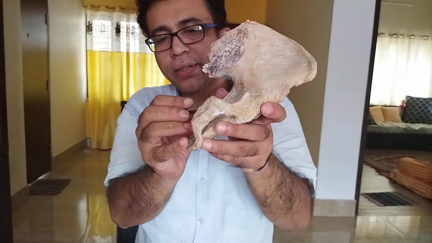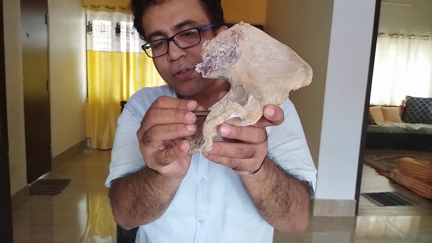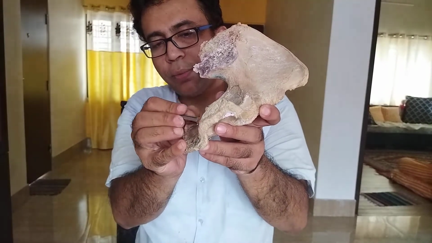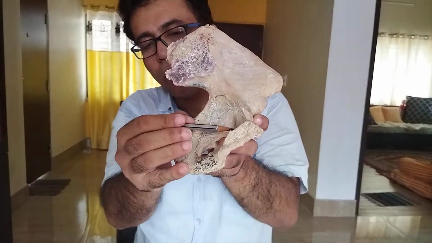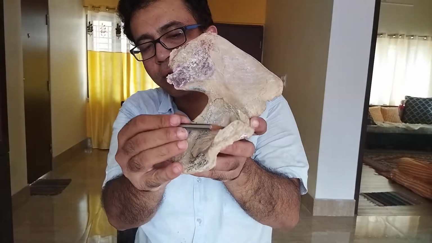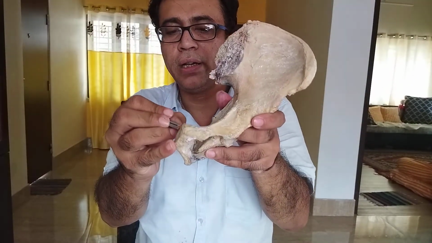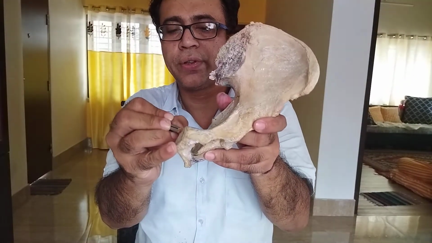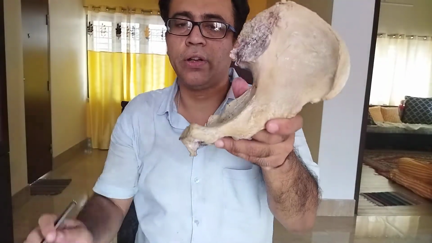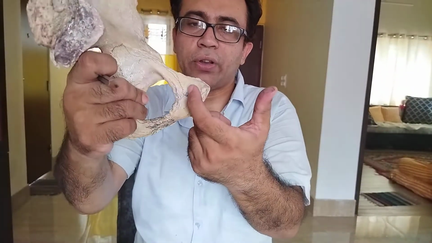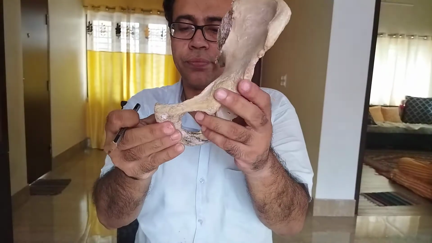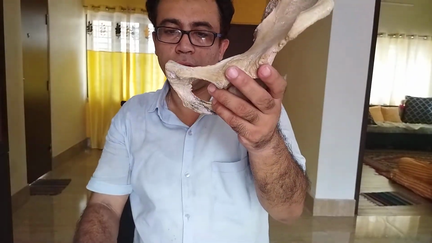In this surface, along the adjacent margin of the obturator foramen, here you have the origin of the obturator internus muscle, and from the middle of the pelvic surface, you have the origin of the anterior fibers of the levator ani.